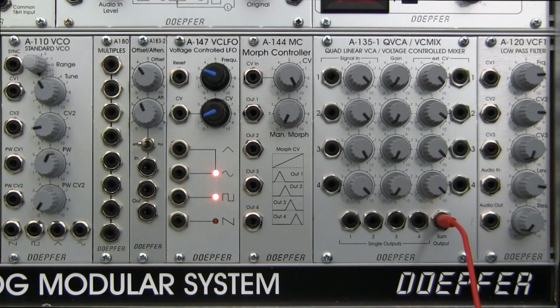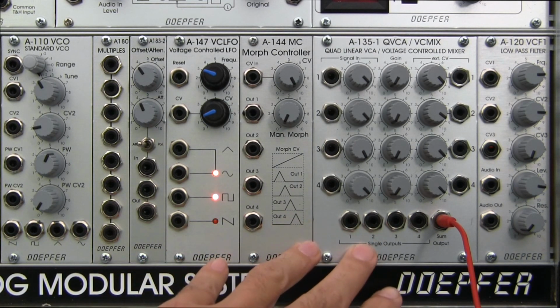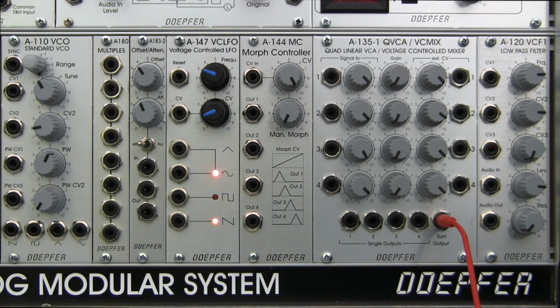In this one, what we're going to do is go a little bit further. We're going to get some oscilloscope views of how this module interacts with the A135 and get a basic idea of what we mean by morphing. Even though a lot of you may be familiar with it, we're just going to combine the visual and the auditory and see how this module functions. So we're just going to jump right into the demonstration.